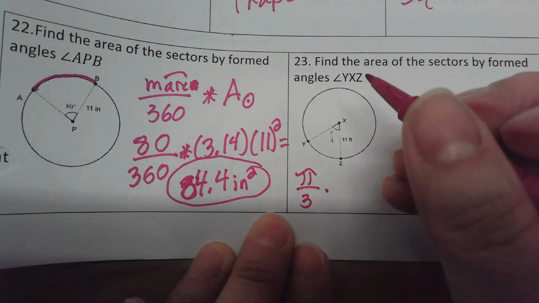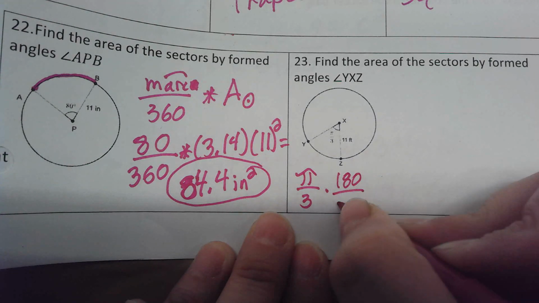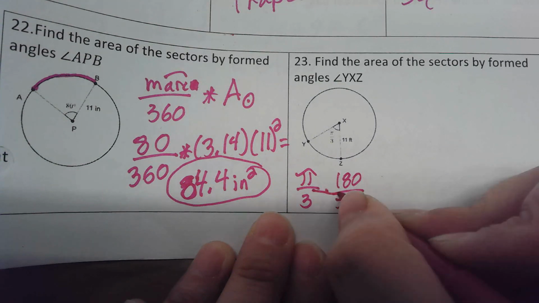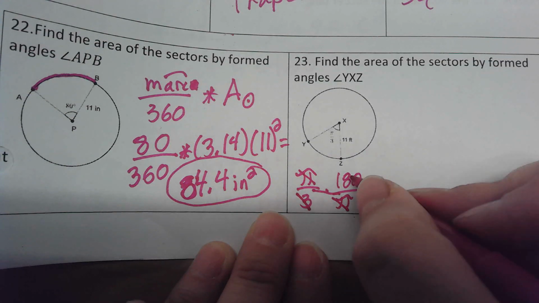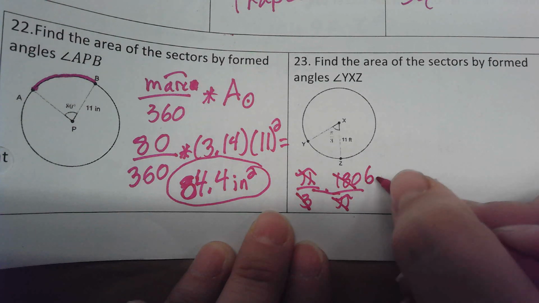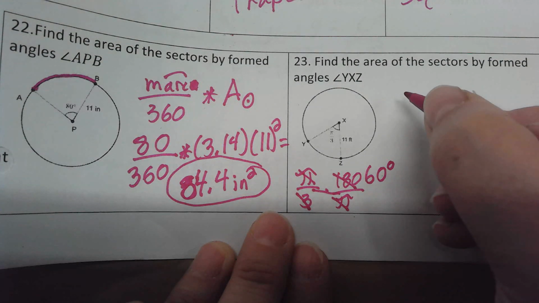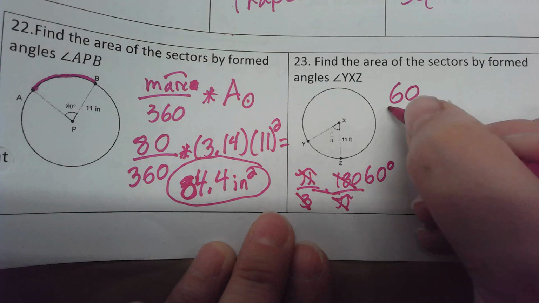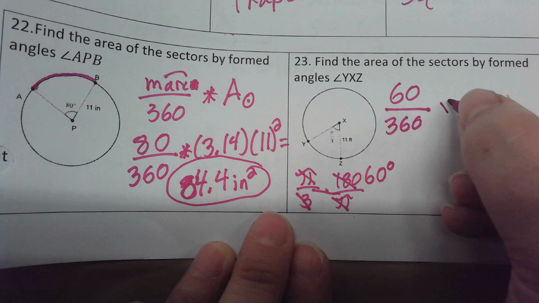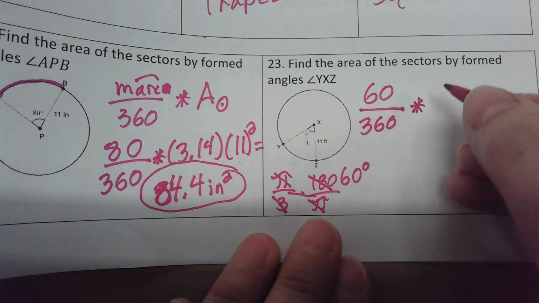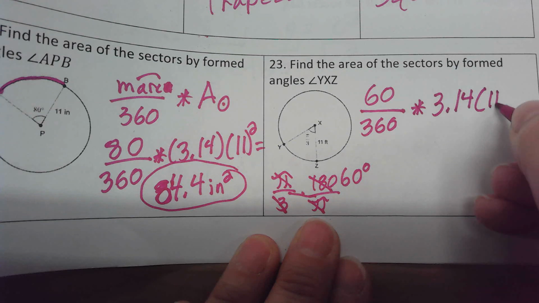We're going to have to convert the radians to degrees. Remember, that's going to be 180 times pi. Pi divided by pi is 1. 3 goes into 180 60 times. Okay, so it's going to be 60 degrees. So we're going to go 60 over 360 times the area of this circle. So 3.14, and the radius is 11.